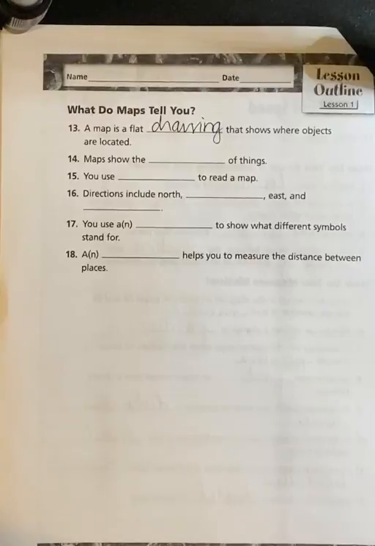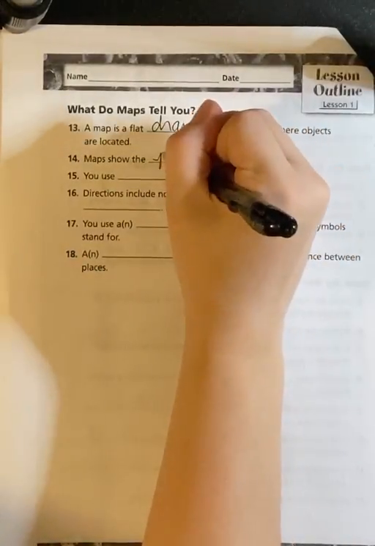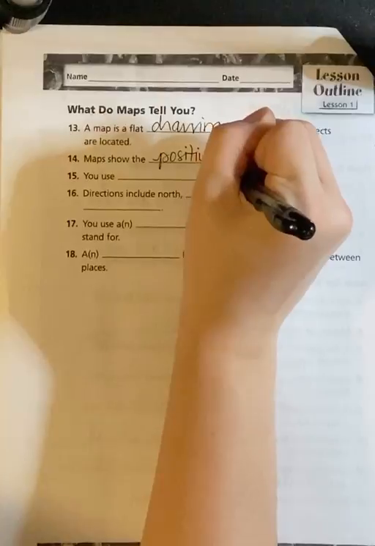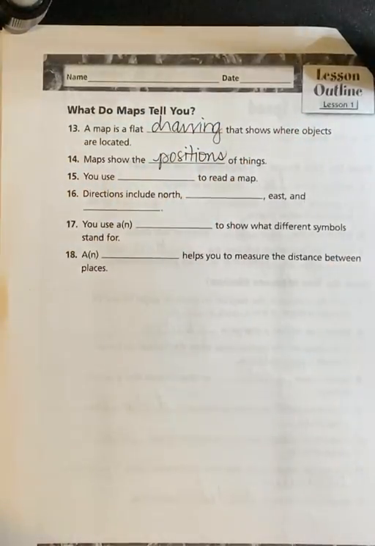Maps show the blank of things. The second sentence says it shows the positions of things. You could also say location. I think it chose the word position here because you're comparing more than one object in its position. So like at the zoo, we talked about where is the seal pool versus the alligator alley. So those would be in position. The words position and location can pretty much be used back and forth.